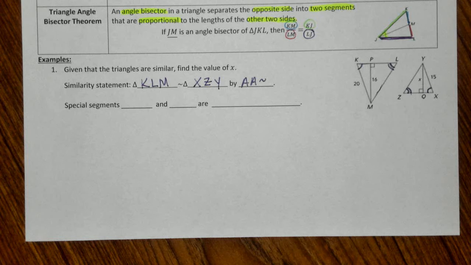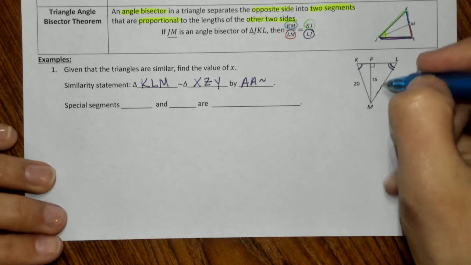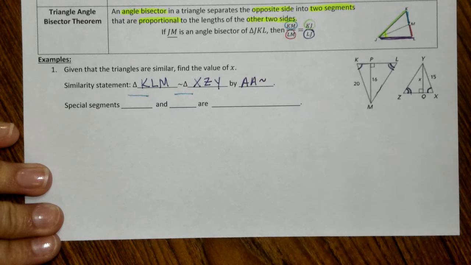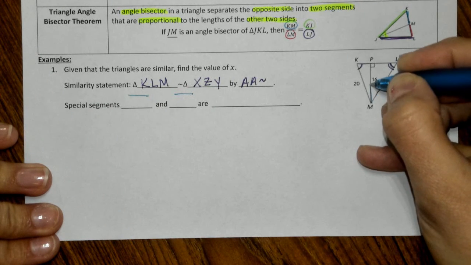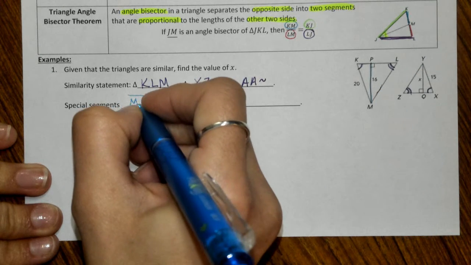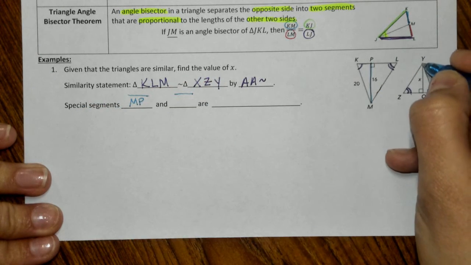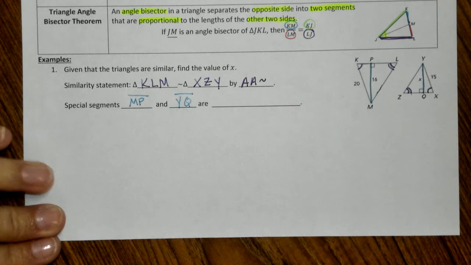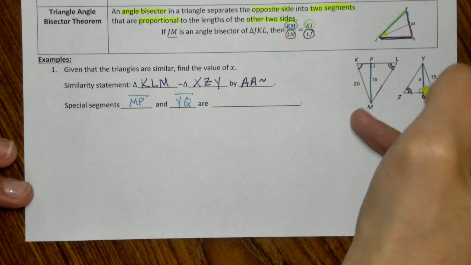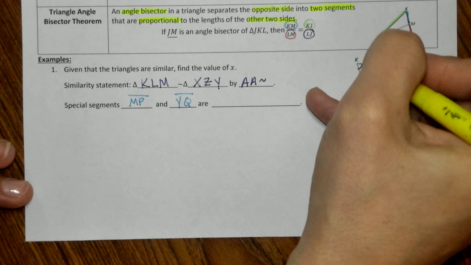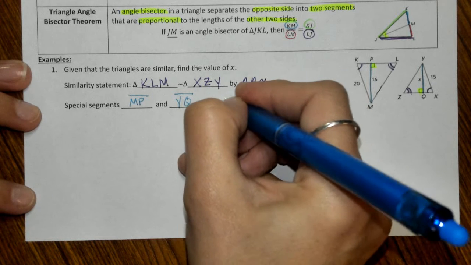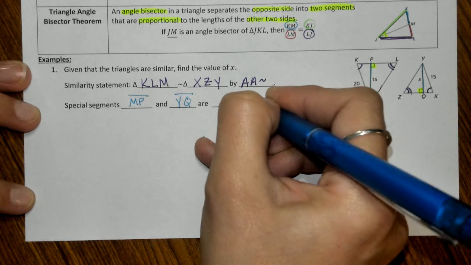So let's talk about the special segments so we know how to set this up. The special segments right here, this is what we're going to fill in here, segment what and segment what. Well, here we have segment MP and segment YQ, keeping my corresponding parts together. What kind of special segments are they? Well, let's go back to the very end of first semester. What do I see there? 90-degree angles. That tells me we have altitudes. So these are going to be altitudes.